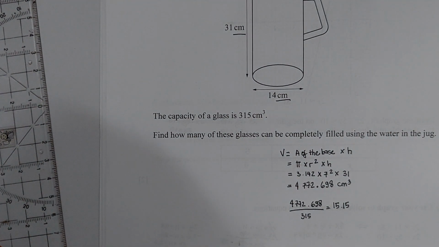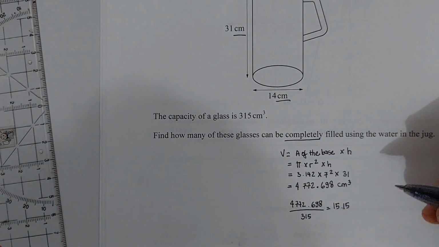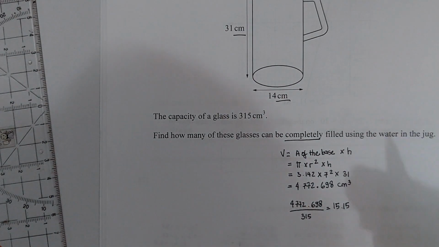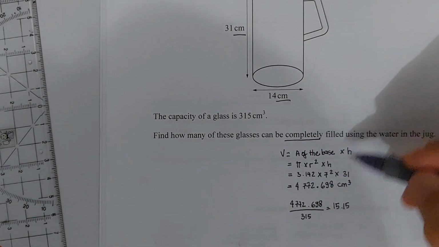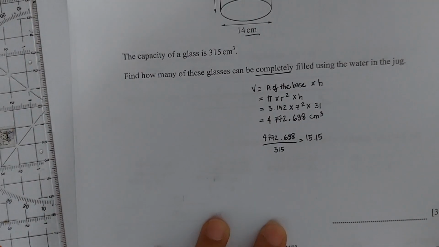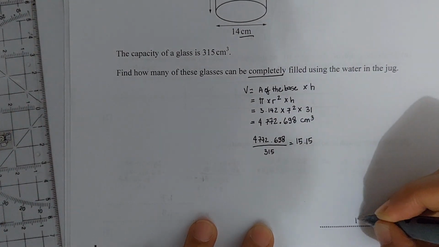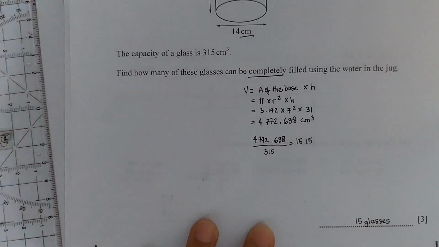And then after that, how many glasses can be completely filled? Well, 16, yes, but glass number 16 would not be completely filled. So the number that can be completely filled will be what? Yeah, 15 glasses. Like that, yeah? This one is about volume, guys.